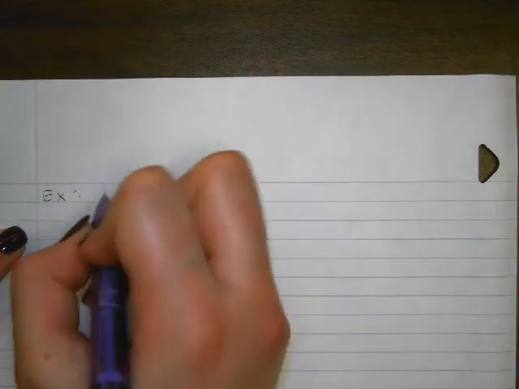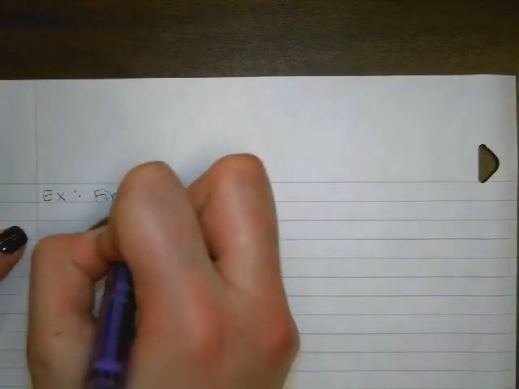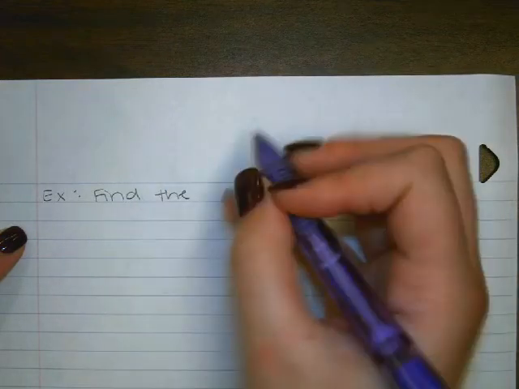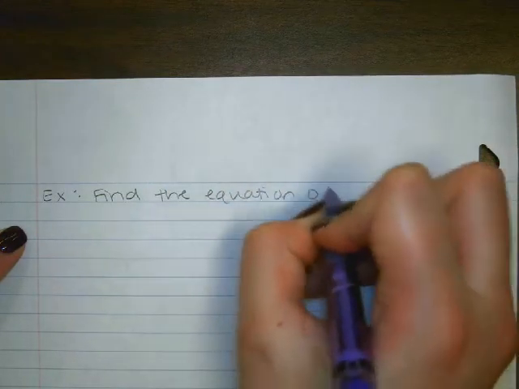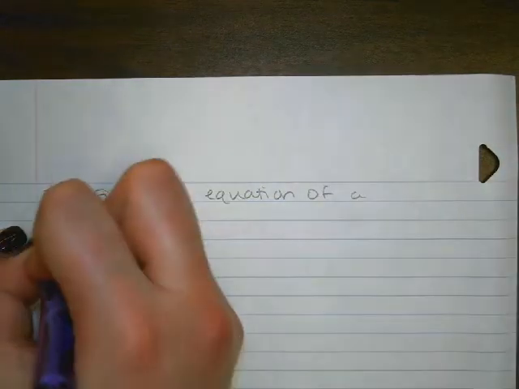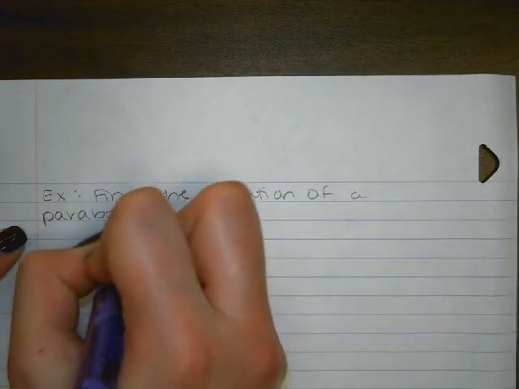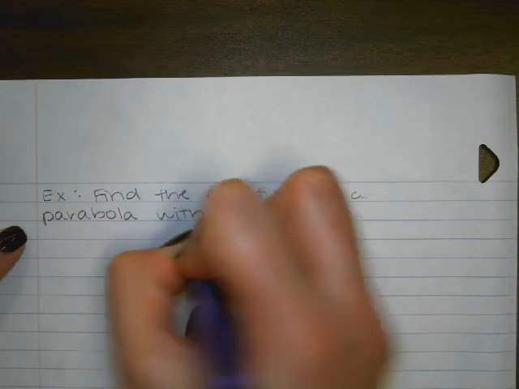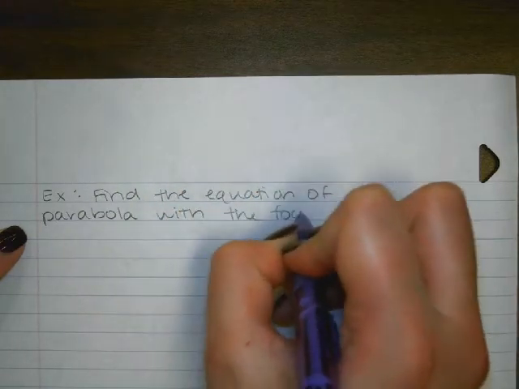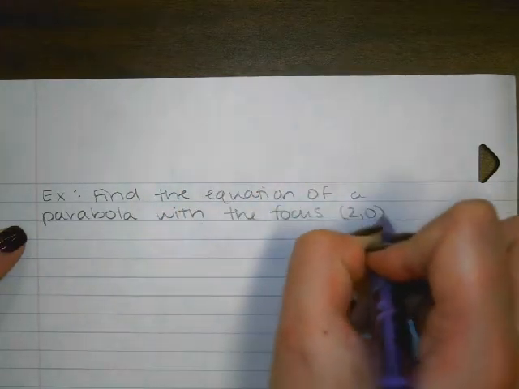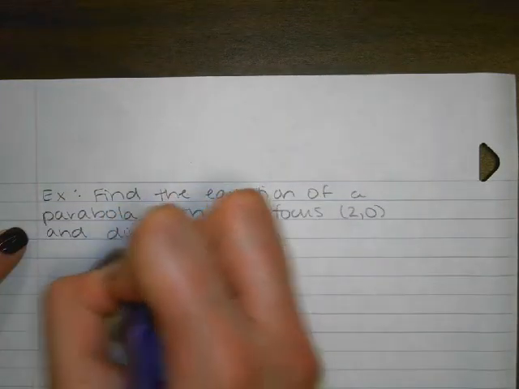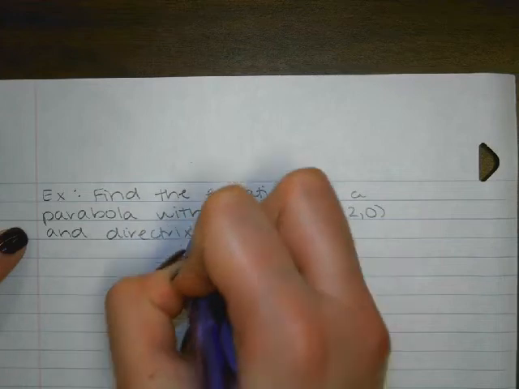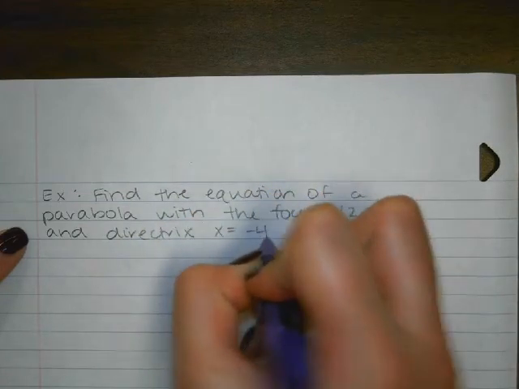We are going to find the equation of a parabola with the focus (2, 0) and the directrix x equals -4.